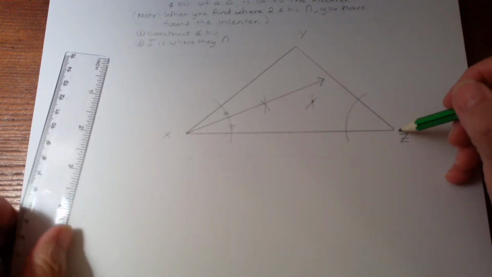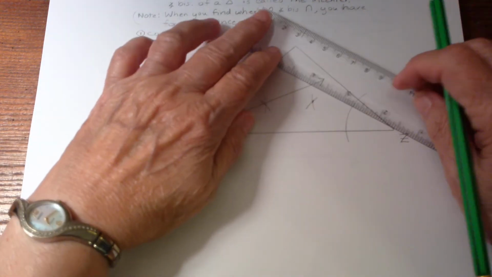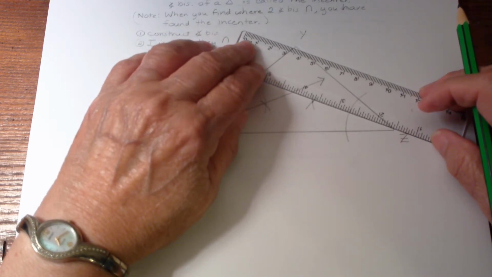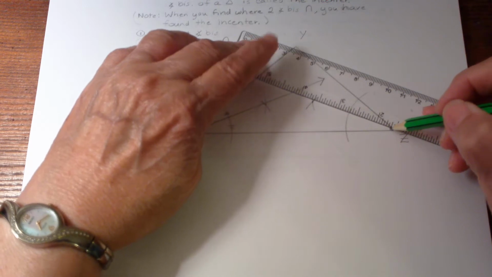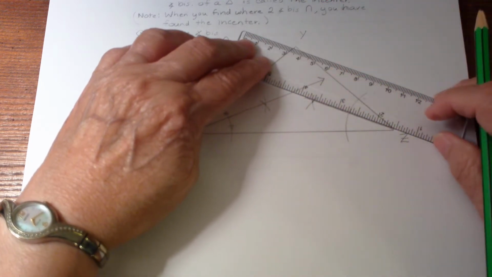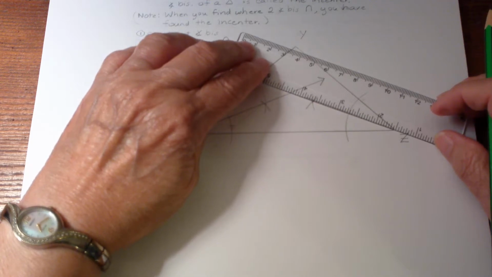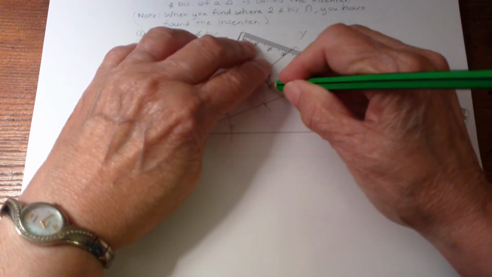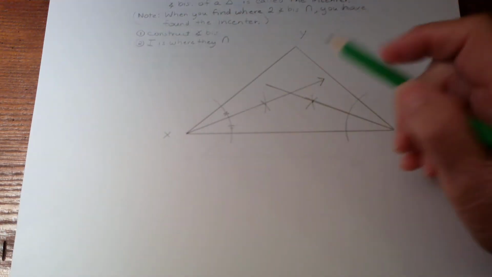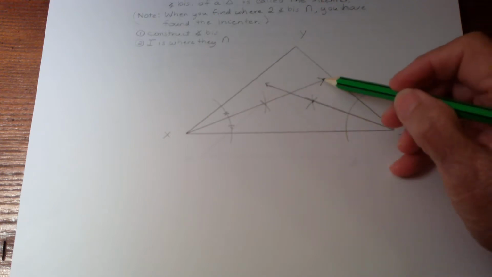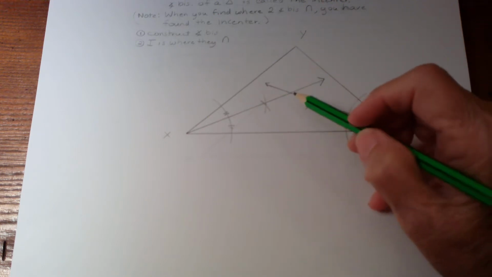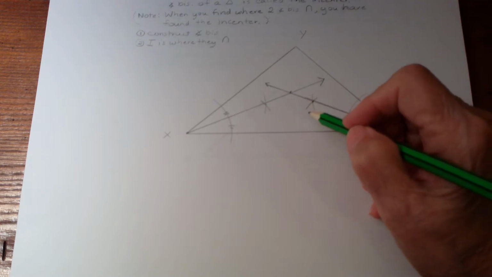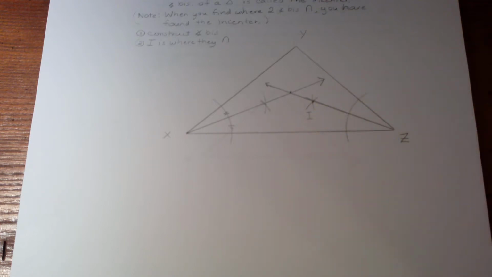So if I draw the ray from Z to there, and I'm trying to line it up so you can see this as I'm doing it, from Z through there, I get this ray, and I'm not quite on it. I need to move it over just a little bit more so I can actually go through my point. And you will notice that this angle bisector intersects this angle bisector at point I. And I will be the incenter of the triangle.